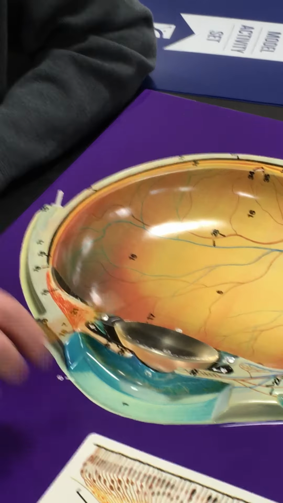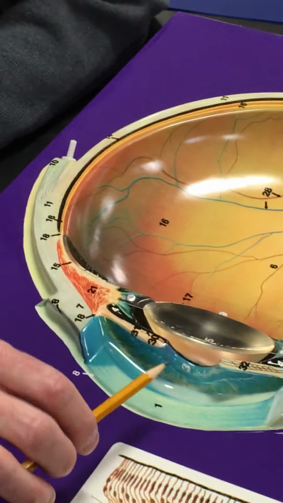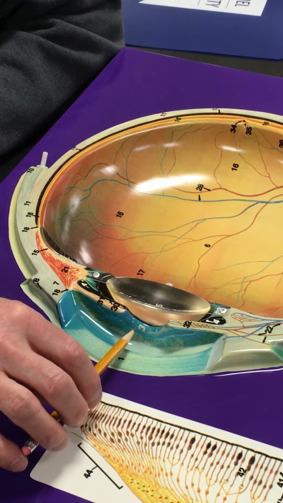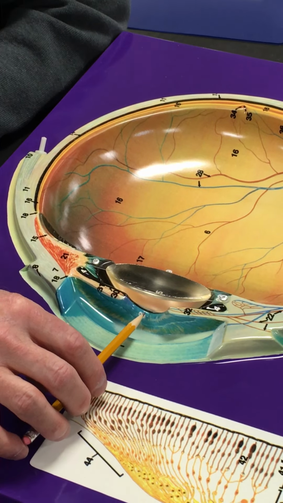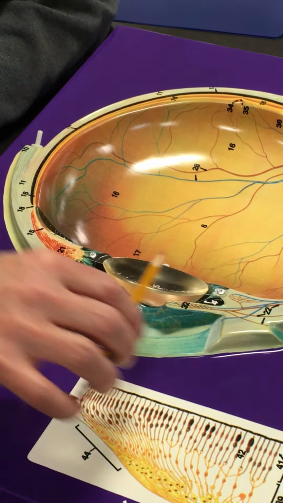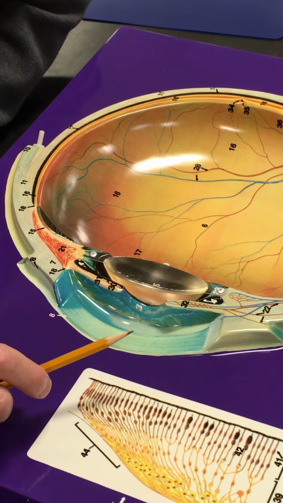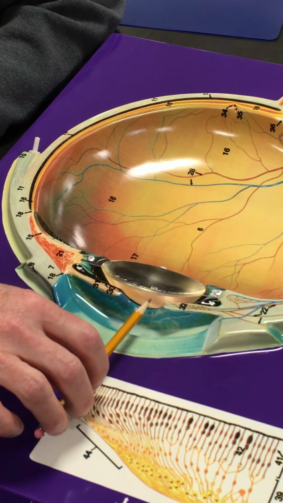Okay, so this would be the sclera, or the whites of the eye here. Okay, so the ray of light is going to pass into the anterior chamber of the anterior cavity, then travel through the pupil. So this would be the iris, and so next it would pass into the lens.